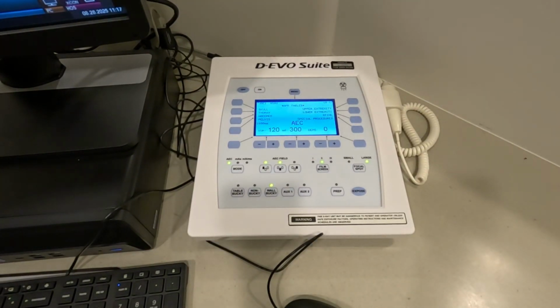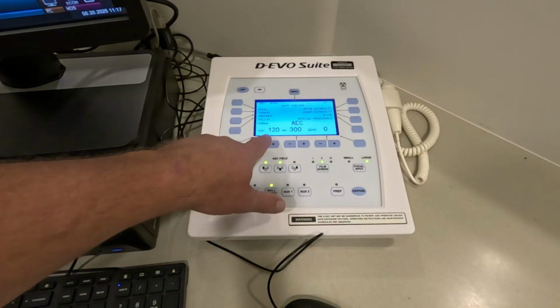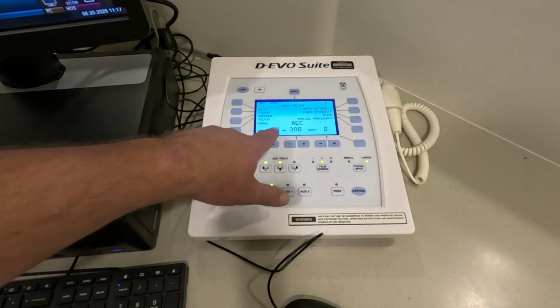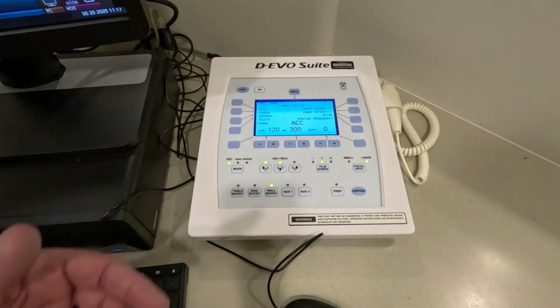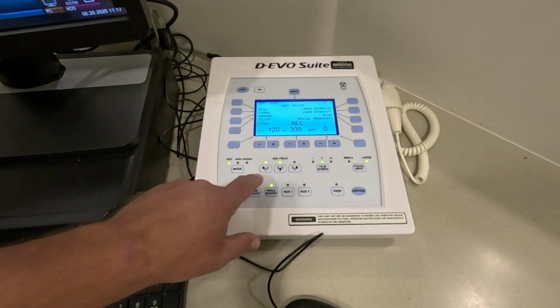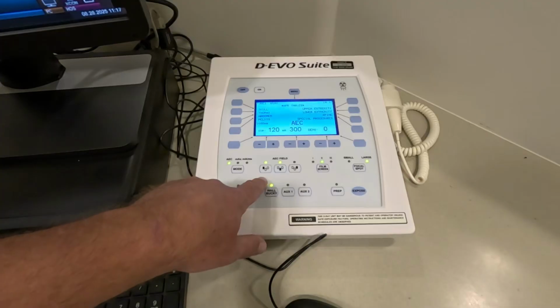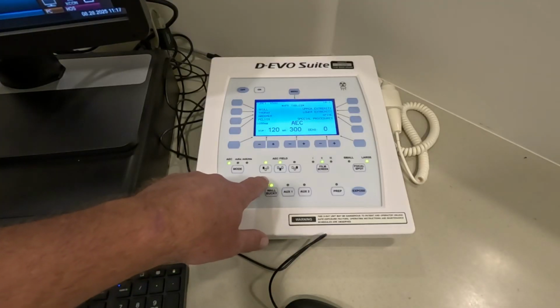You'll notice that you've got a few other things activated. It's on AEC, which stands for Automatic Exposure Control. You have your kVp and your mA, and notice that you don't have anything except mA. You don't have time, and that's because you're going to be using AEC. This is your AEC field, and we'll take a look at how that looks on the wall bucky in a minute.